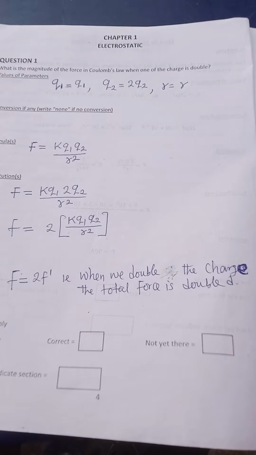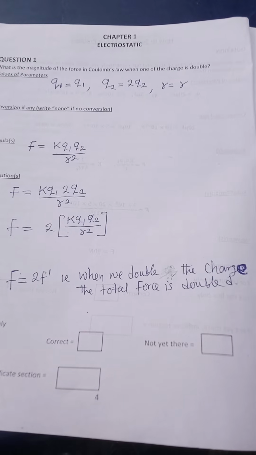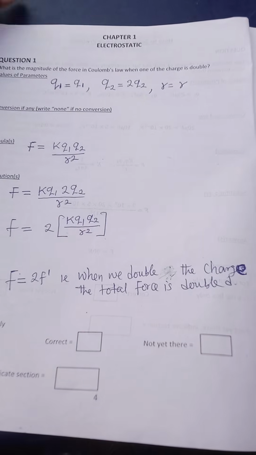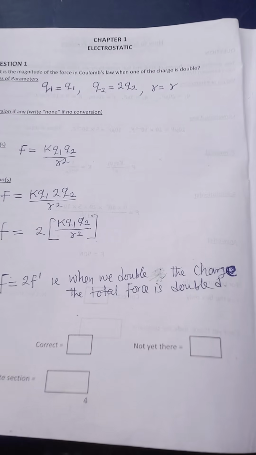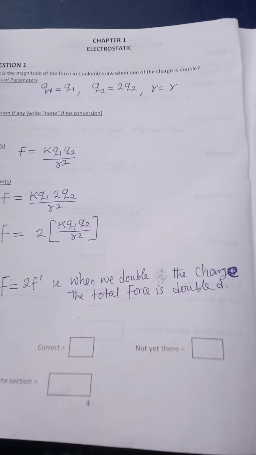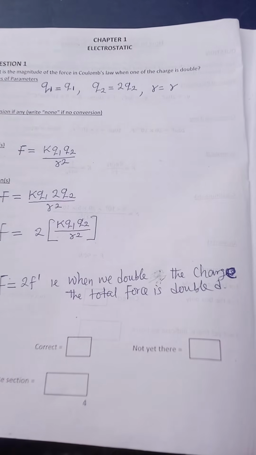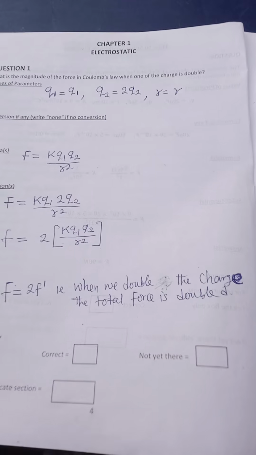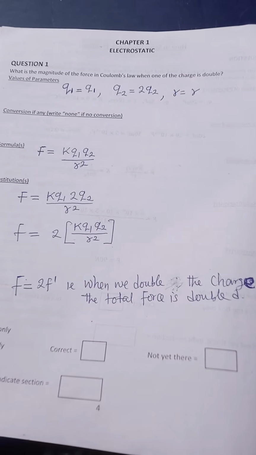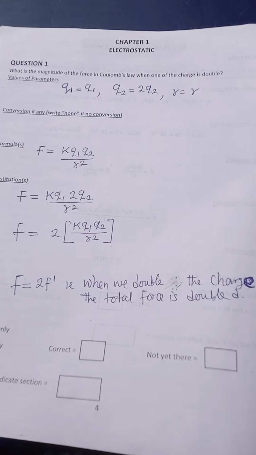All right, I want to show you how you can solve this. This is Electrostatics, Chapter 1 on Physics 102 workbook. A friend of mine brought this for me to solve from A to Z, so I'm going to be showing you all the answers. Now you see how I solved my own, and from there, you make some necessary corrections.